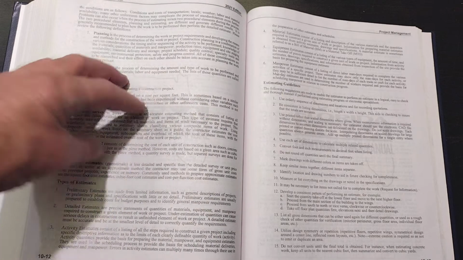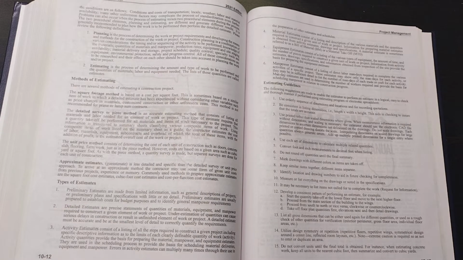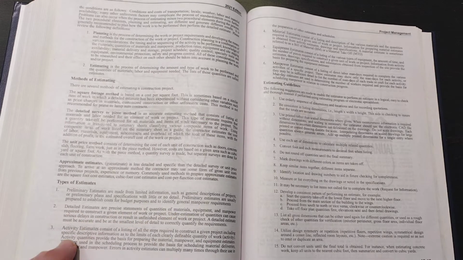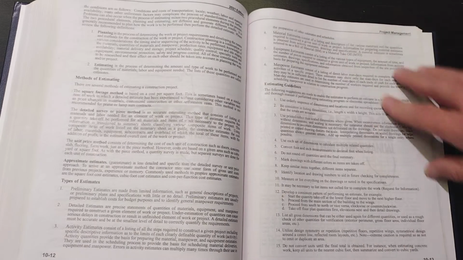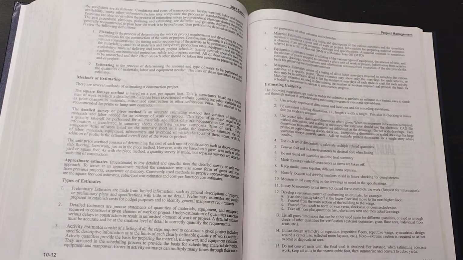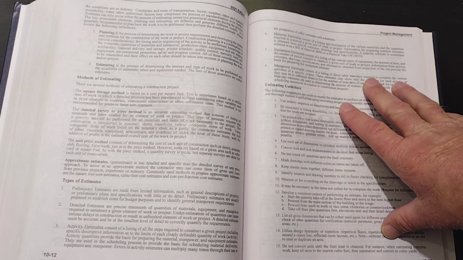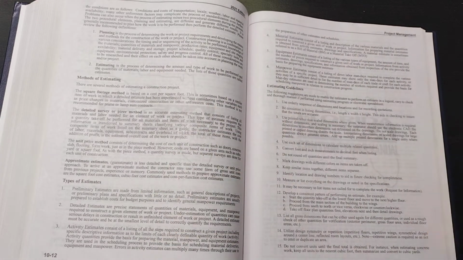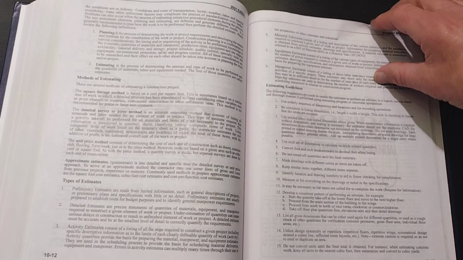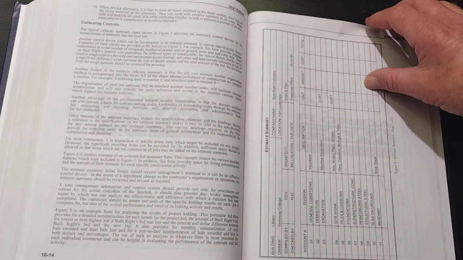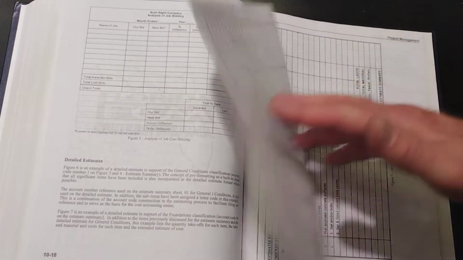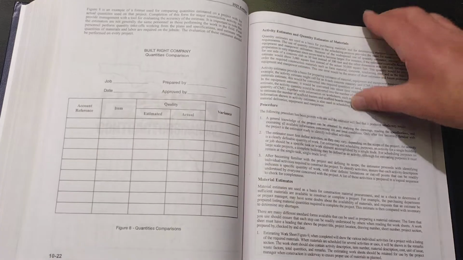Okay, so there's methods, and then there's types of estimates. Preliminary, okay, kind of self-explanatory. Detailed. Activity estimates, okay, this is activities. Material estimates, equipment estimates, manpower estimates, okay. So all these different types of estimates here. It gives you some guidelines on how to do an estimate. Estimating controls, all right.